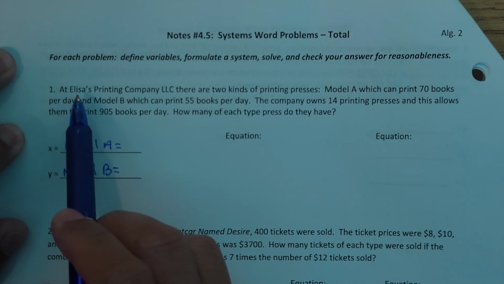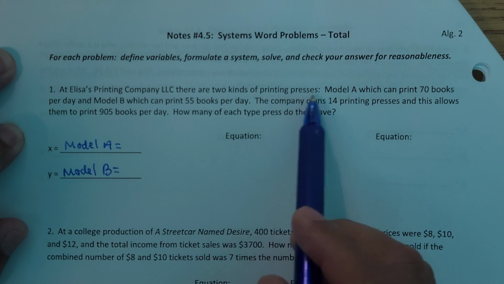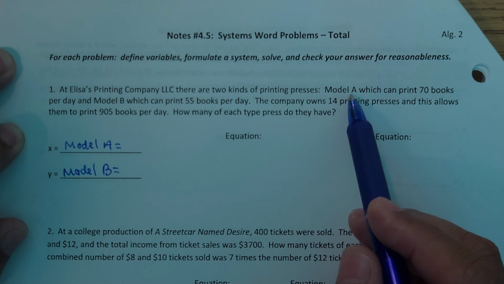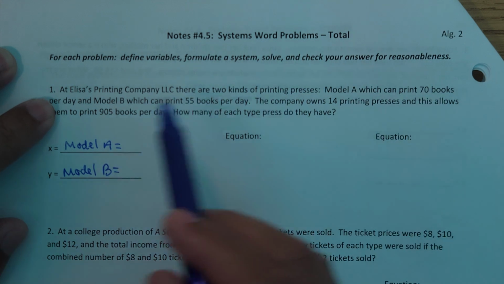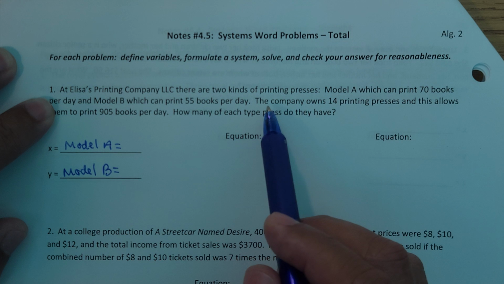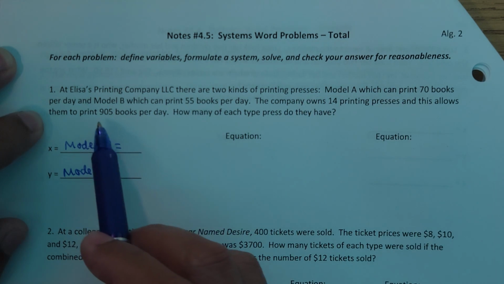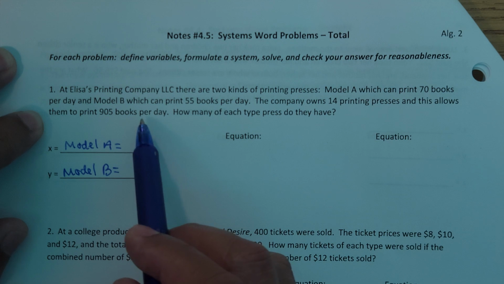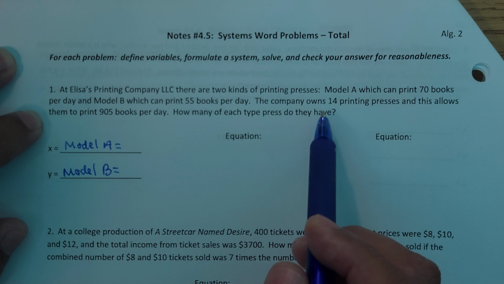So number 1 says, at Alyssa's Printing Company, LLC, there are two kinds of printing presses. Model A, which can print 70 books per day, and Model B, which can print 55 books per day. The company owns 14 printing presses, and this allows them to print 905 books per day. How many of each type of press do they have?